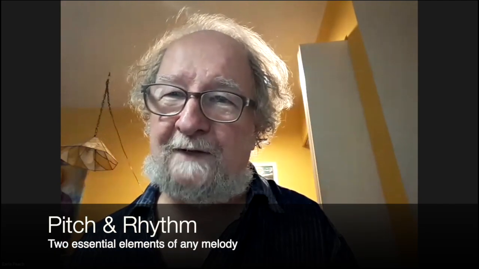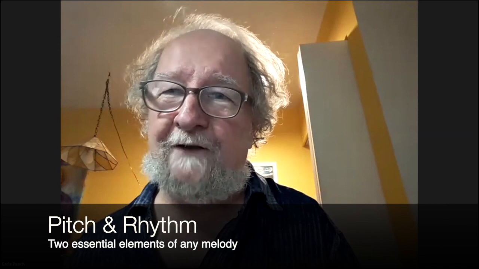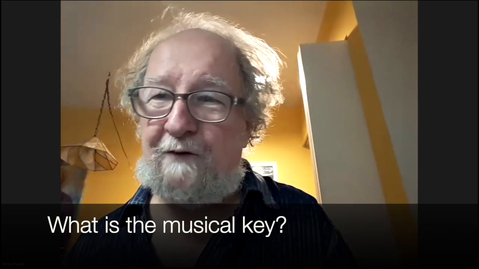It has two main elements: pitch, a sequence of pitches, and rhythm. Both of those are equally important. In fact, in many modern things that we call melodies, there's really not much in the way of pitch. There's a lot more rhythm. But whatever is happening, it happens in what we call a musical key. And this is the first issue we come up with: what is a musical key?